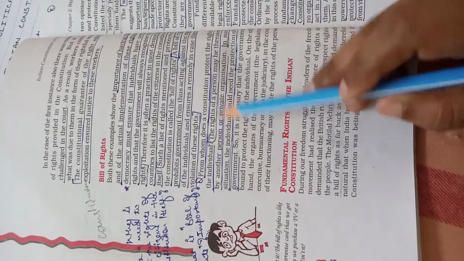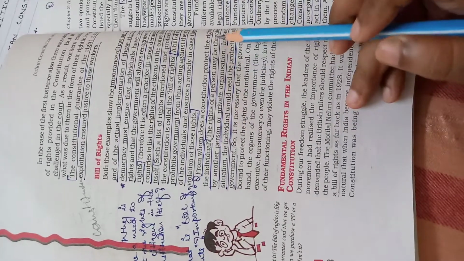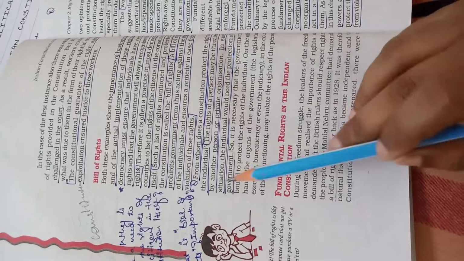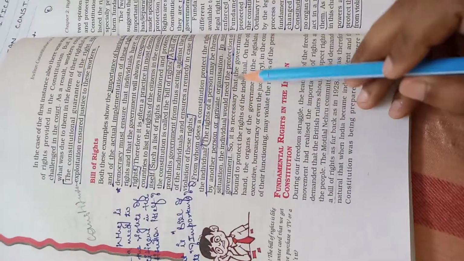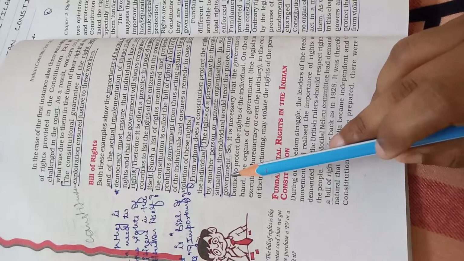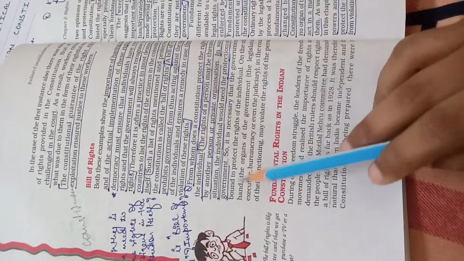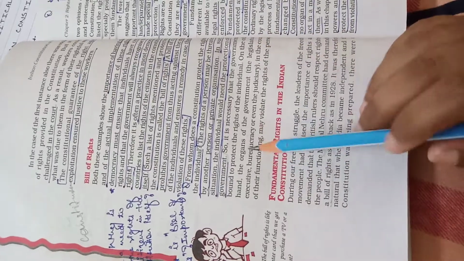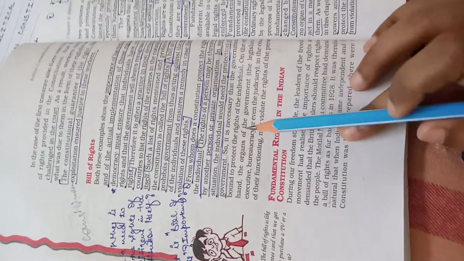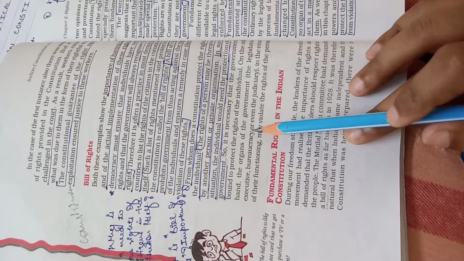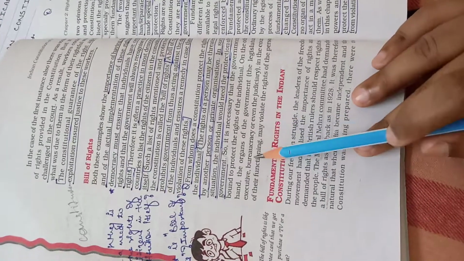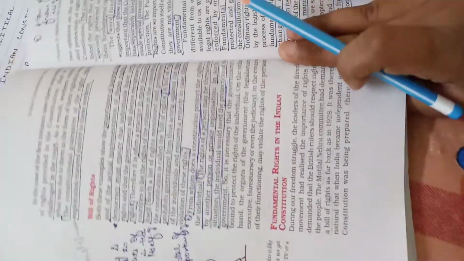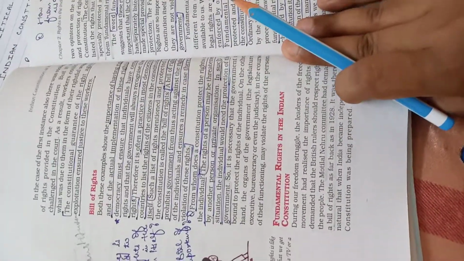From whom does a constitution protect the rights of the individual? The rights of a person may be threatened by another person or private organization. In such a situation, the individual would need the protection of the government. So is it necessary that the government is bound to protect the rights of the individual? On the other hand, the organs of the government, the legislative, executive, bureaucracy, and even judiciary, in the course of their functioning, may violate the rights of people.